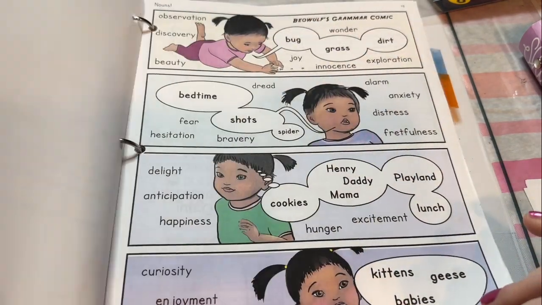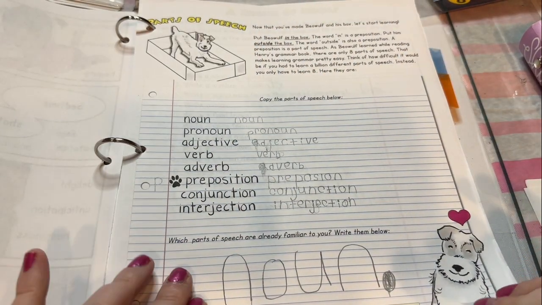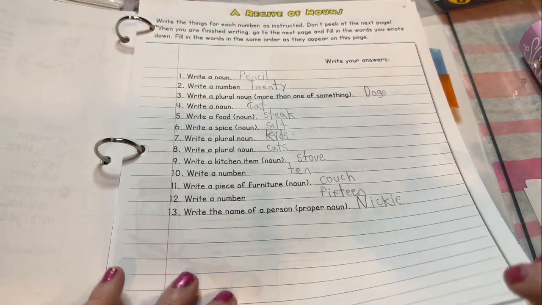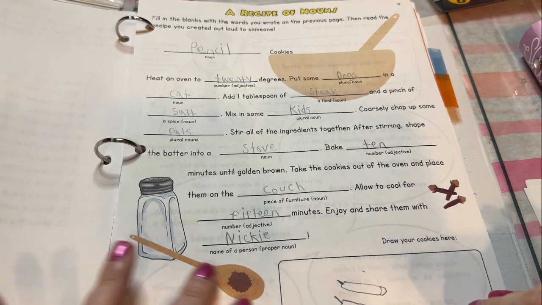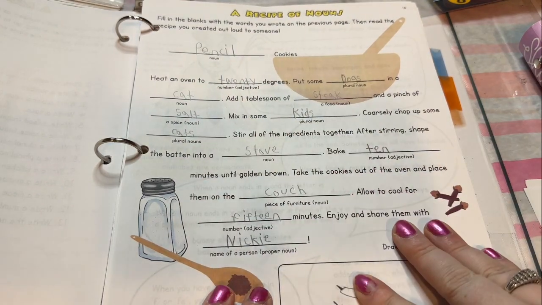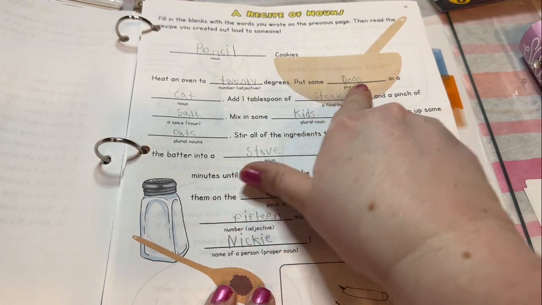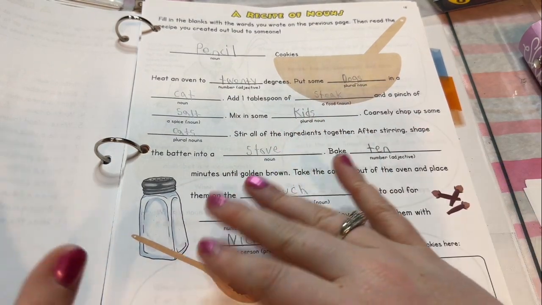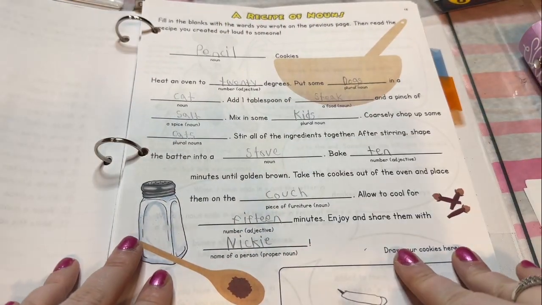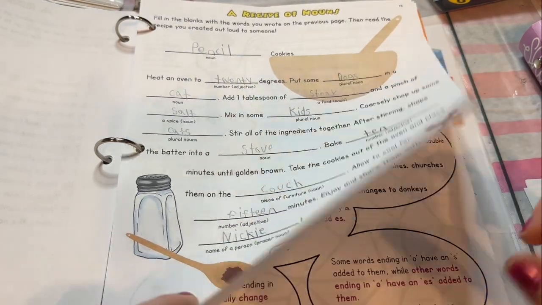And these are just kind of what you could see here. So what we've really enjoyed so far about this is the different types of activities. So she got to make like a recipe of nouns, and it has you fill in some silly things and you don't even realize. So on another page, she had to use all of these answers in her recipe, and then it became this silly recipe for pencil cookies.